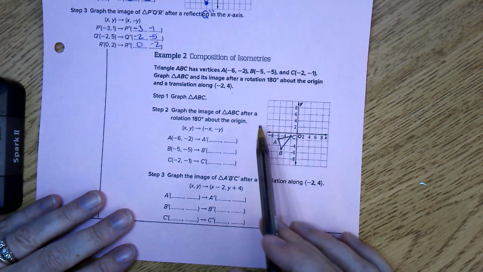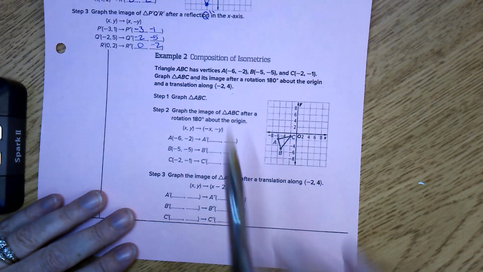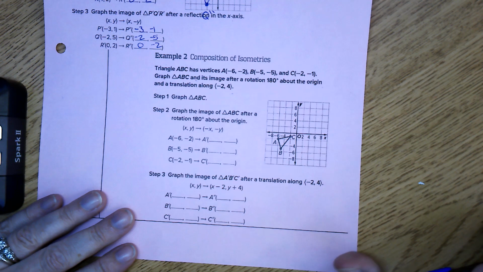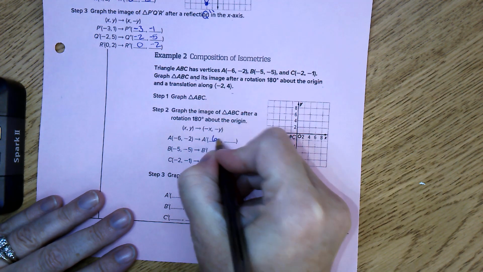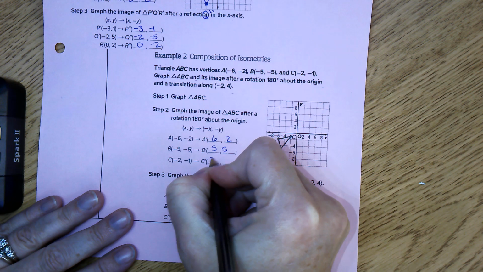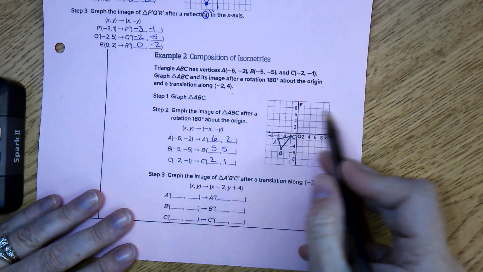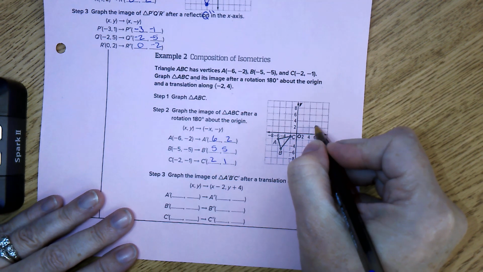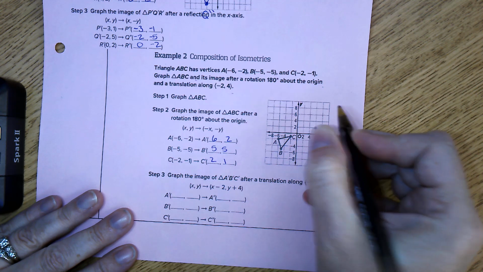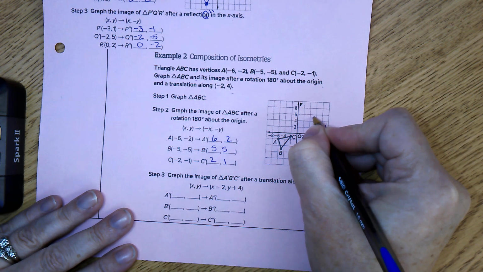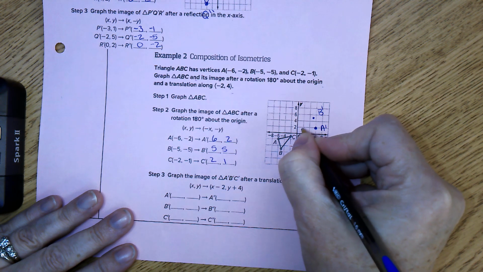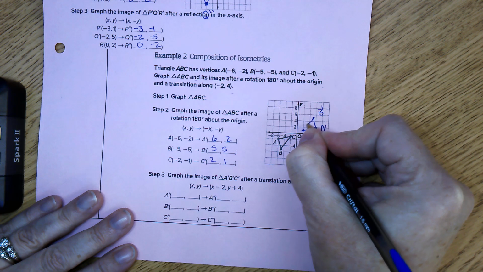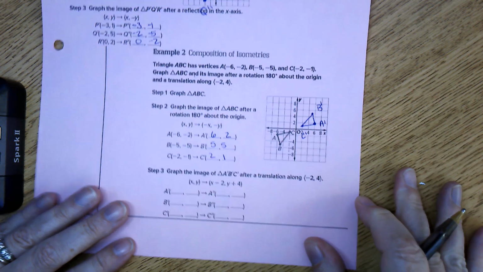Now, to follow our rule of rotating 180 degrees, we're going to change the sign of both the x and the y. And that makes sense because everything up here is positive, positive, while everything in this corner was negative, negative. So 6, 2 is A prime, 5, 5 is B prime, and 2, 1 is C prime. Connect our dots. Okay, and this is its first stop.